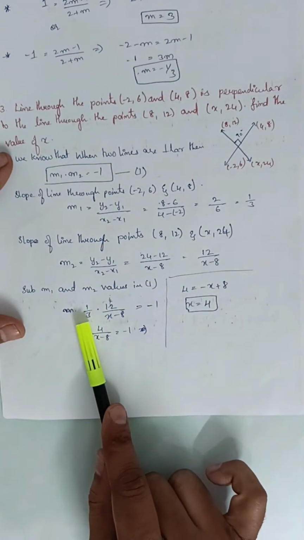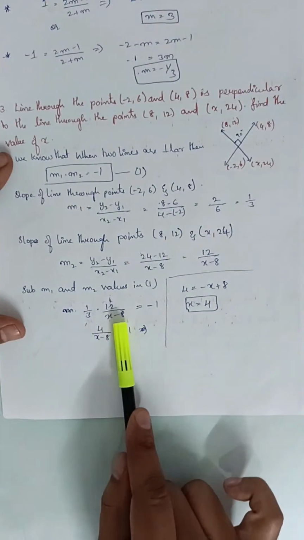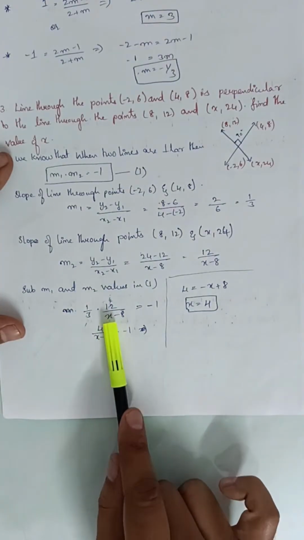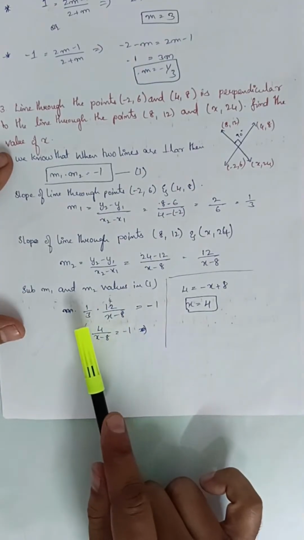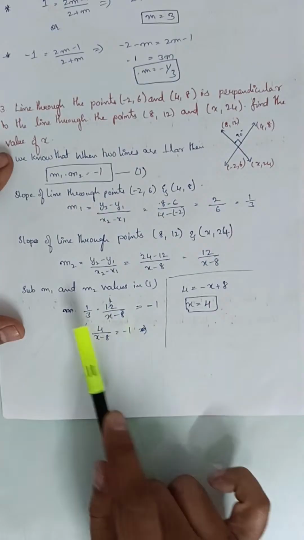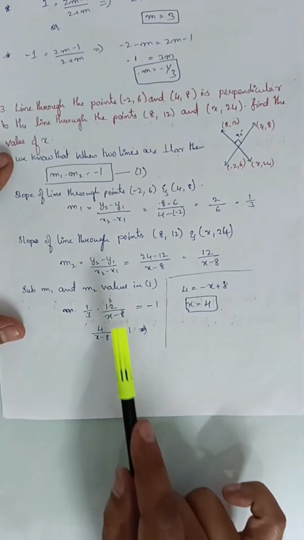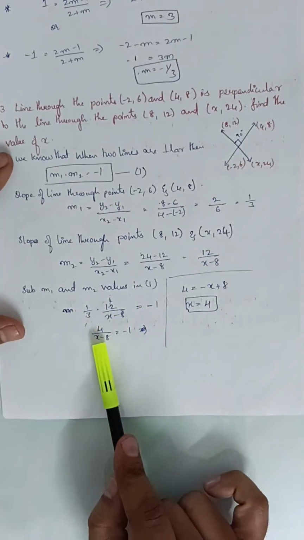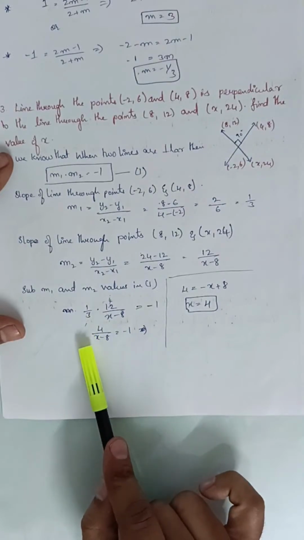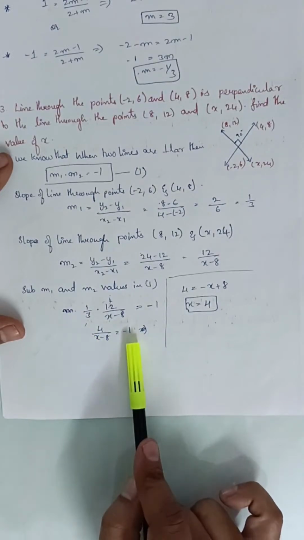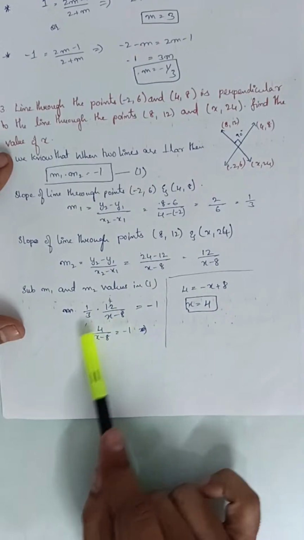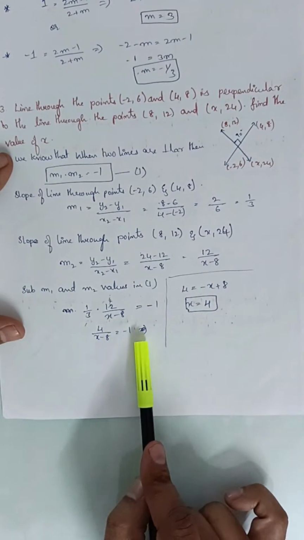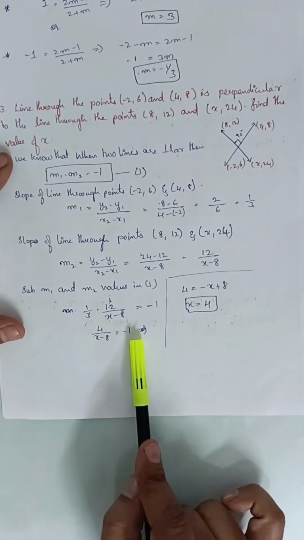First slope is 1/3, second slope is 12 over x minus 8, and the product is equal to -1. 3 can cancel the 12, 3 times 4 is 12. Then what is left is 4 over x minus 8 equals -1. Move the denominator to the right hand side, so it multiplies with the -1.